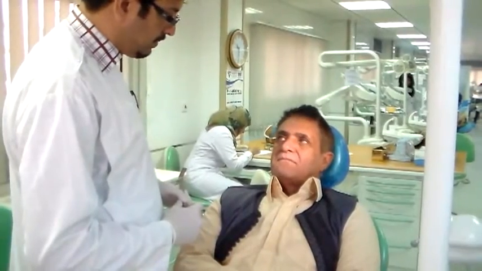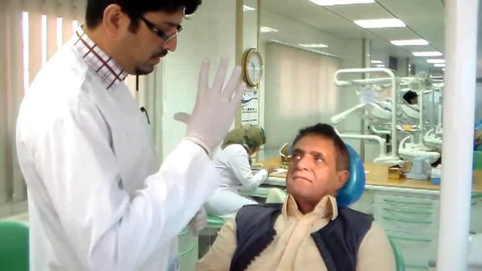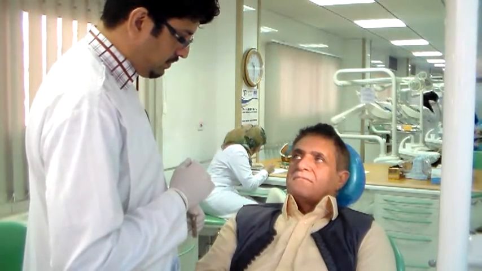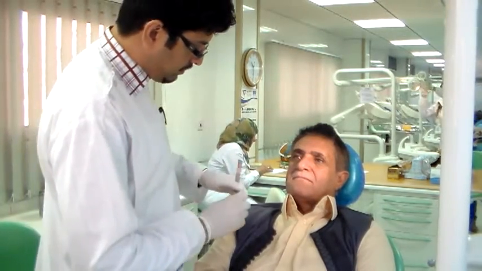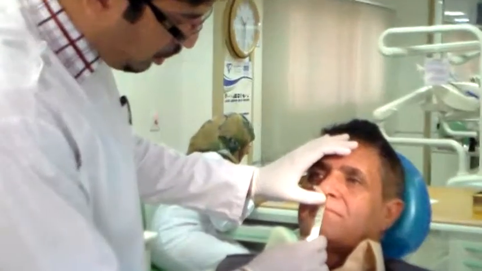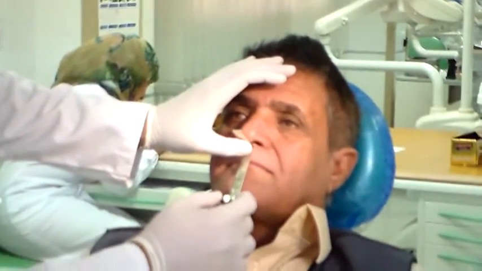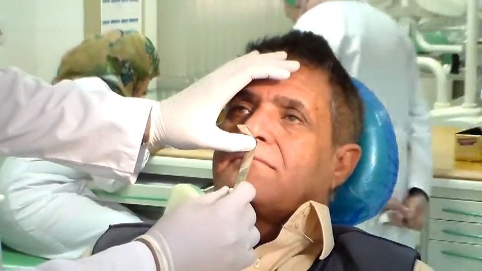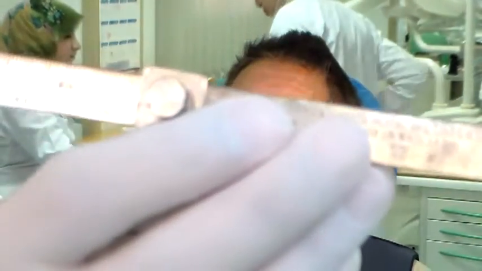Say M. Touch the lips and stop. When I put my hand like this, you say M, touch and stop. Don't open. M. So you want to do this a couple of times, and you want to measure. You don't want to put pressure on your nose. You just want to hold it there gently and close it. Then take your reading and check.